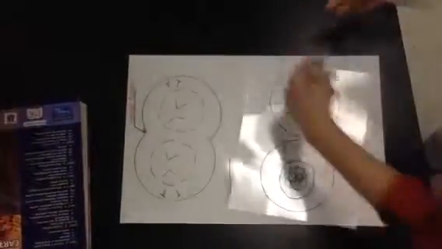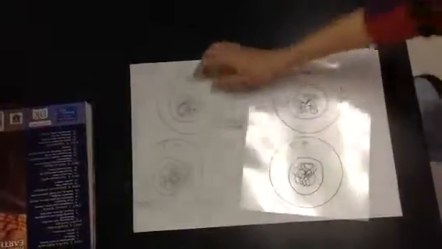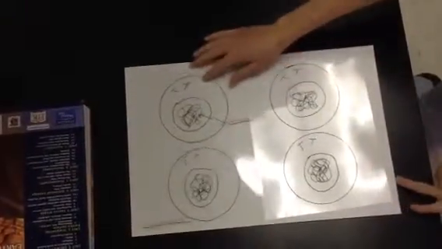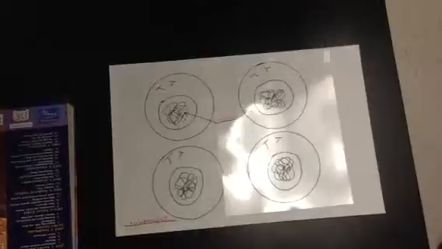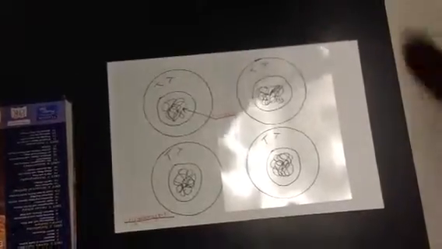Lastly, we have cytokinesis. At this point, we have 4 individual cells, which are all haploid and have 23 chromosomes, as they are going to be gametes. This ends meiosis.